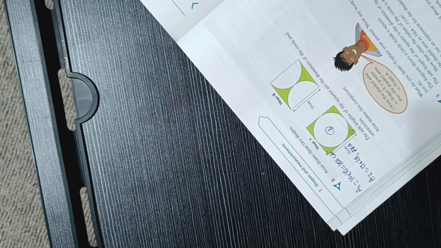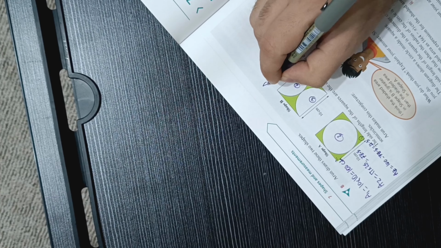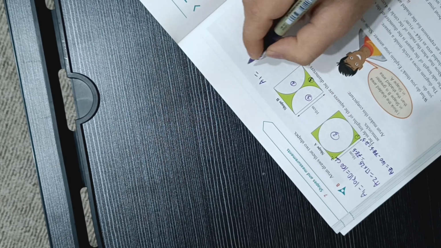In shape B we have two semicircles, and again A1 is the area of the square. Here we have 3 shapes, 2 semicircles and 1 square. So A1 is again 10 times 10, which is 100. How about A2, which is equal to A3? Both of them are equal because their diameters are equal.